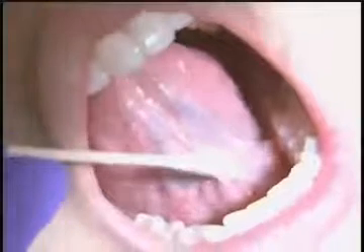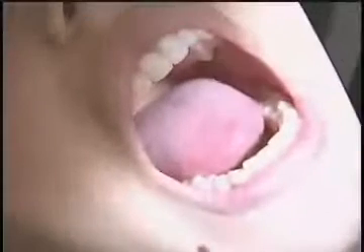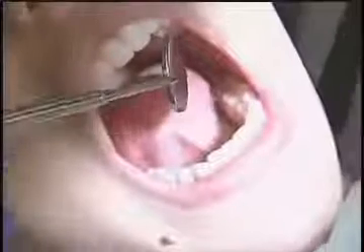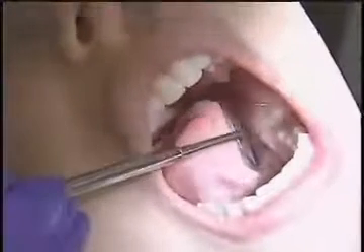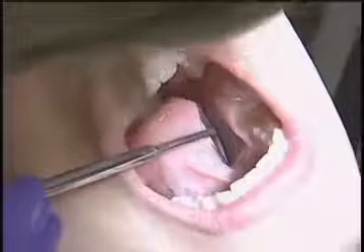Lastly, we look at the base of the tongue using our mirror and assessing the depression of the alveolar ridge to the side of the tongue. Noting the tissue is within normal limits.